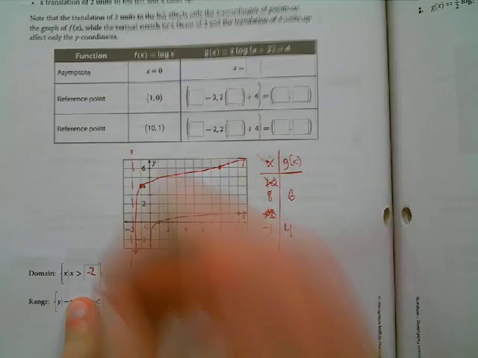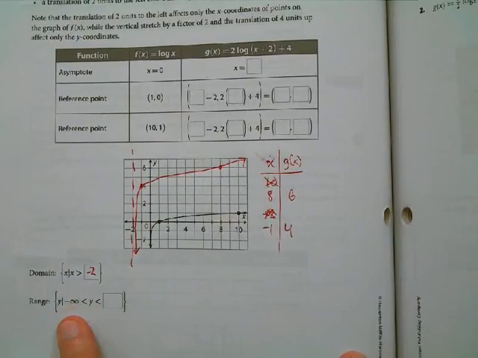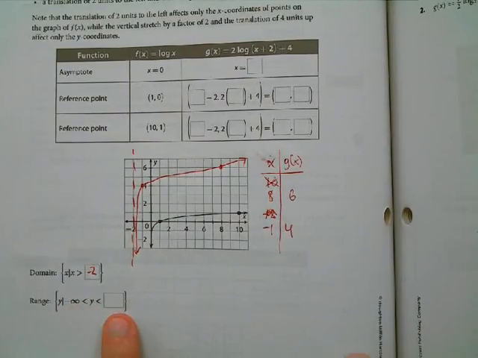Okay, let's try another one. Let's try another one here, make sure we're okay on that.